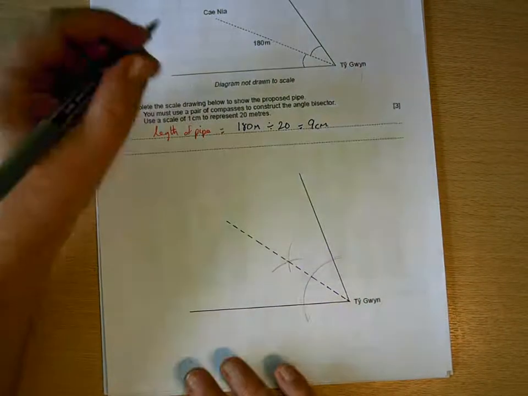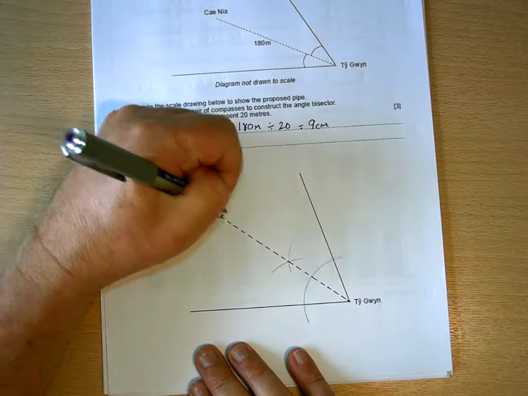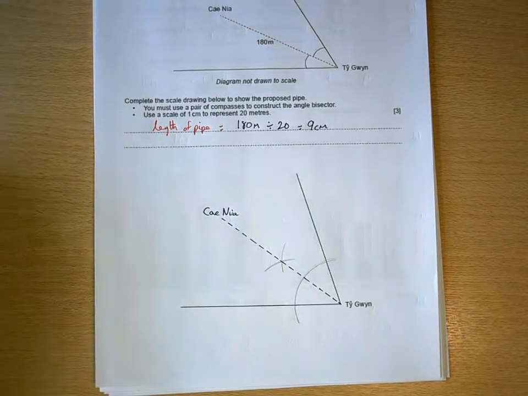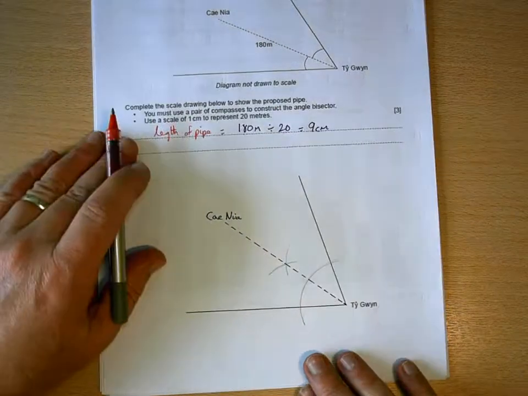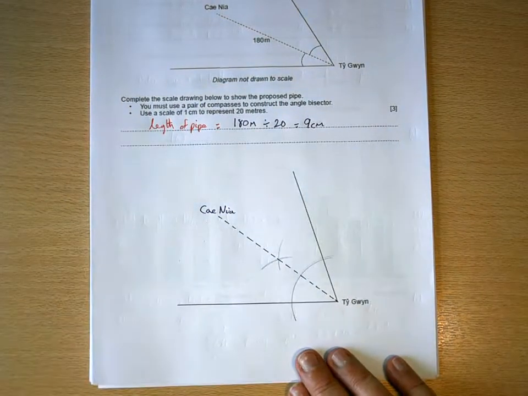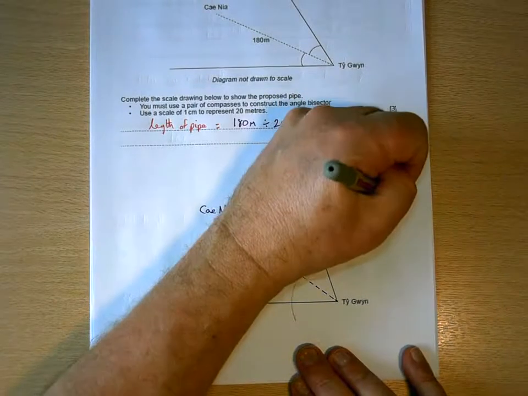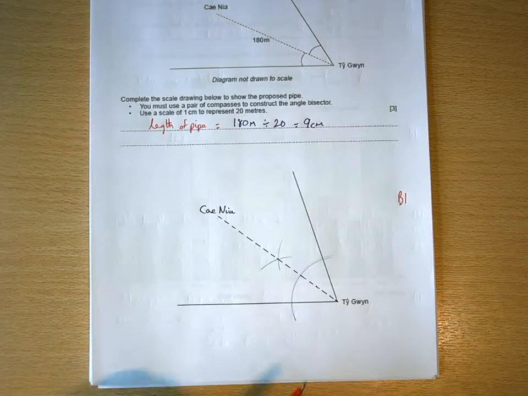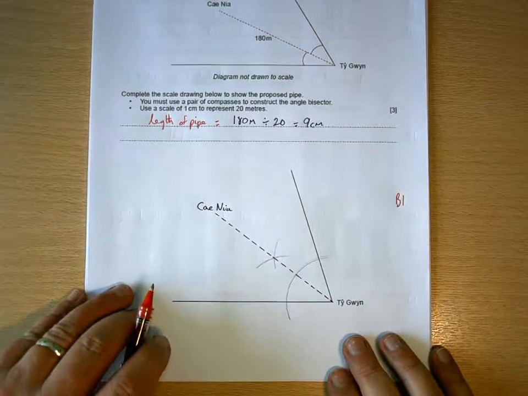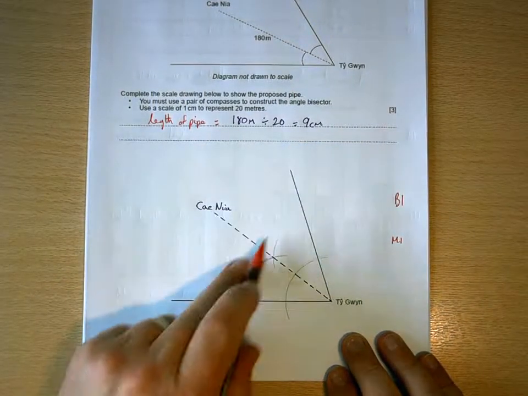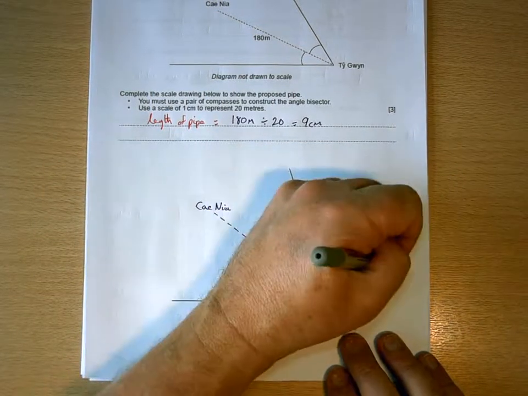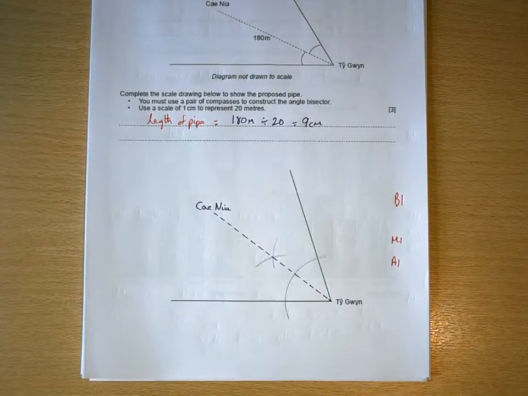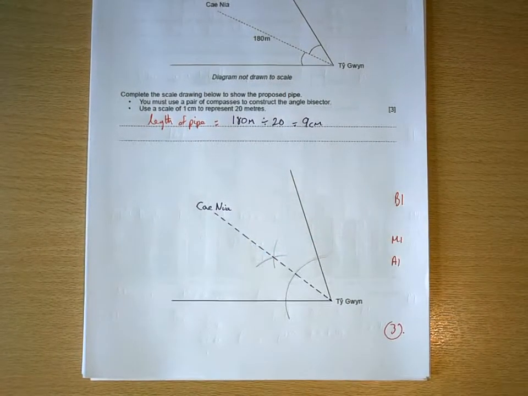So that's what they are looking for: 3 marks. And the way those marks are given is there's 1 mark if the line that you draw is 9 centimeters long, regardless of how you arrive at its position with the angle. And then there's 1 mark for the correct construction, and 1 mark for then drawing the line correctly using that construction. So 3 marks for that.